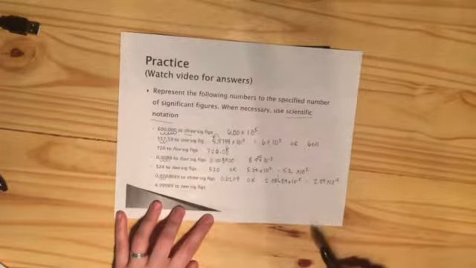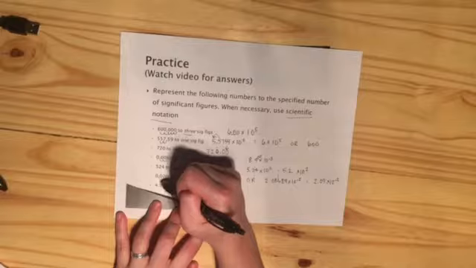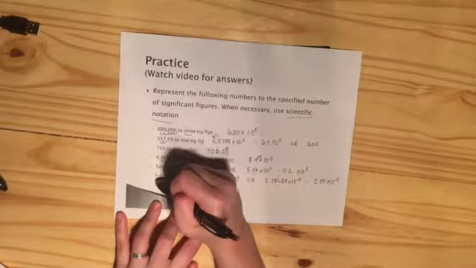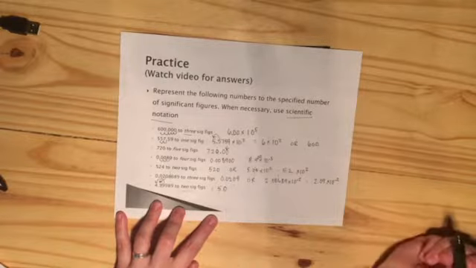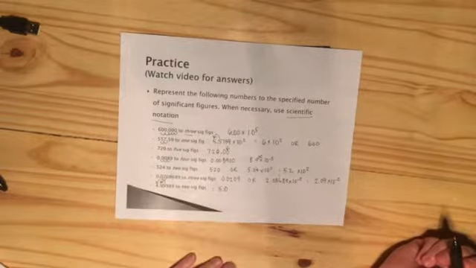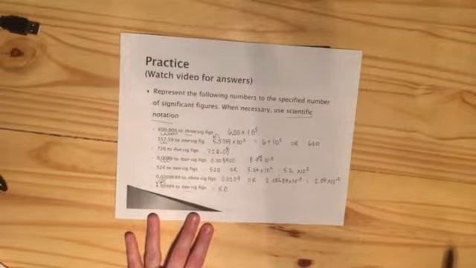Here, 4.99989 to 2 significant figures. We're cutting this off here. This 9 rounds up this 9 to a 10, which bumps up the 4 to a 5, and so we end up with 5.0 for our answer. Sometimes rounding can be a little tricky there, which is why I threw that one in there.